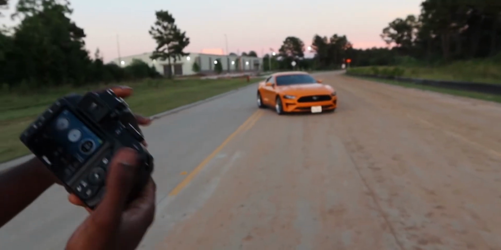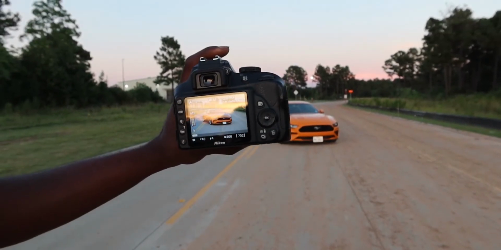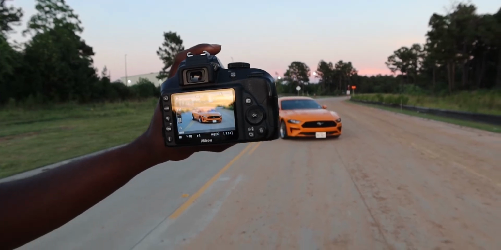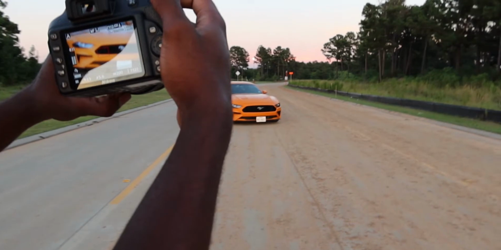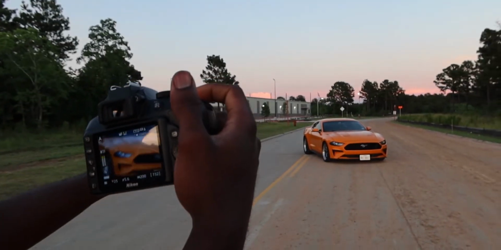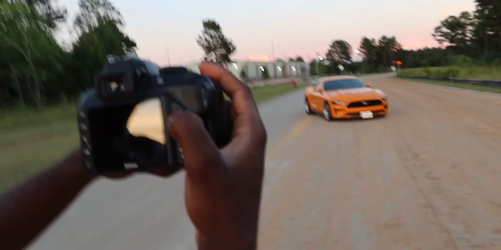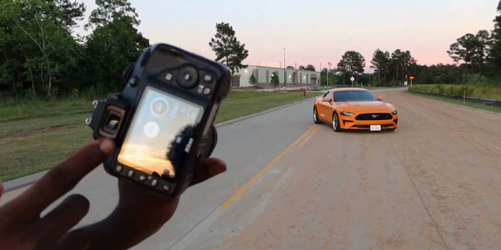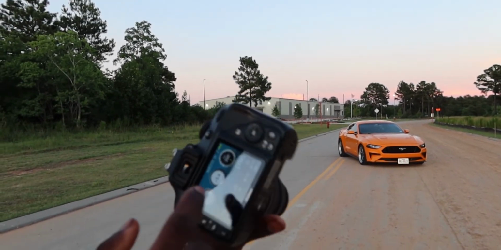All right. One more thing. So a lot of people like to take pictures using the screen. I don't like to take pictures using the screen because I want to make sure my focus is perfect, really good. As you guys can see, I'm not gonna trust that screen for that. All right. So for me, I take off the live view and I use this viewfinder right here. So I use the viewfinder to take the picture.